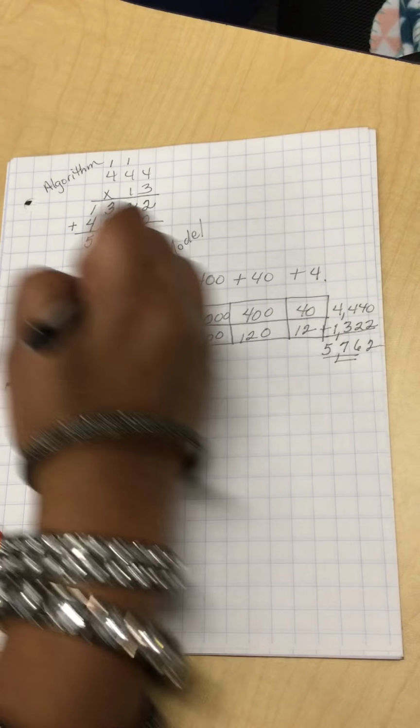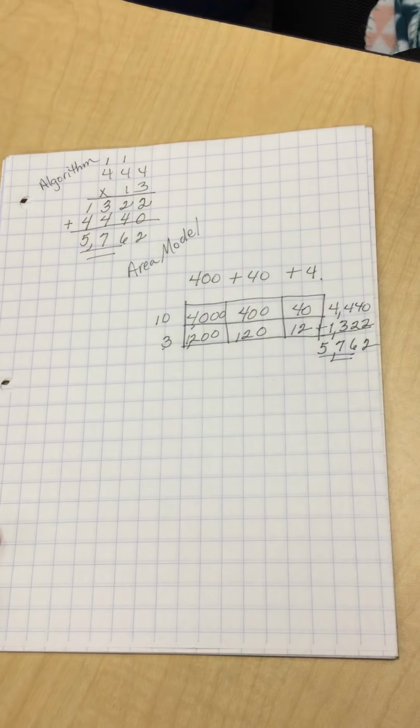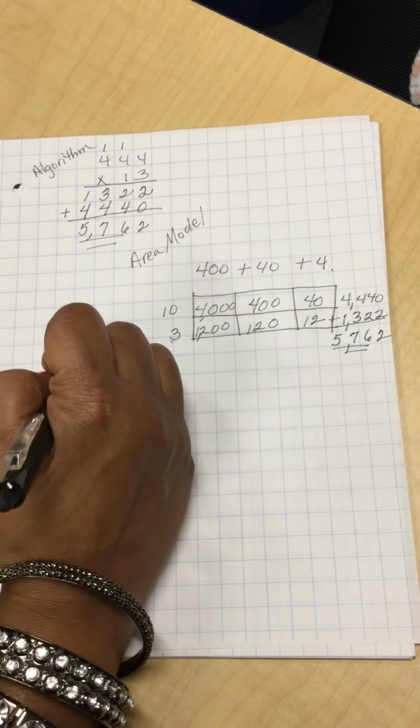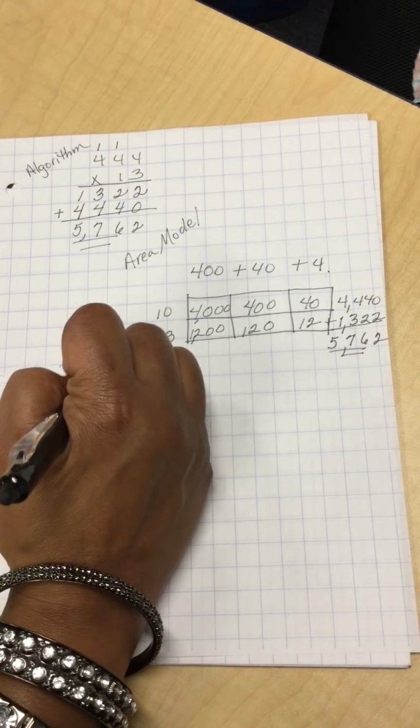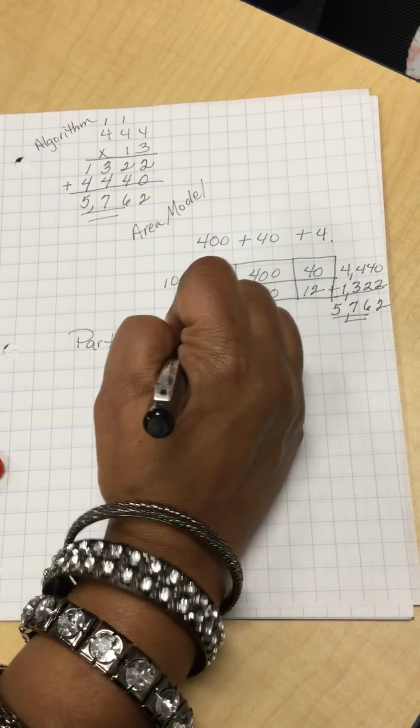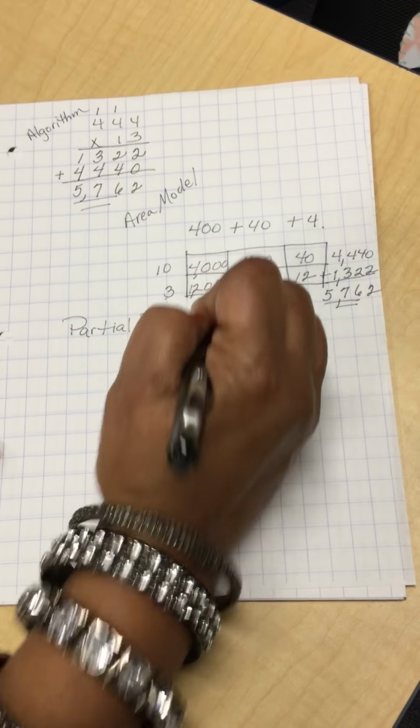Amazing. There it is. Same product. You can also try with my favorite, and you all know this is my favorite, the partial product. And again, with graph paper, it lines up very well.